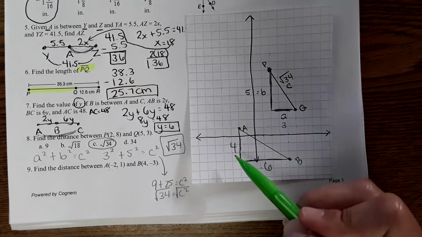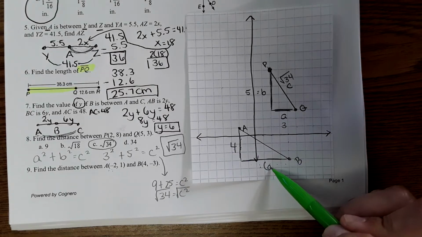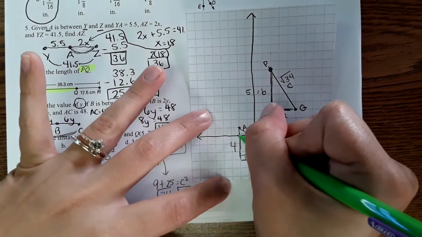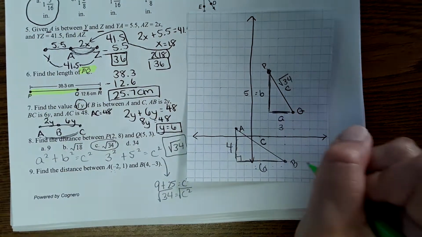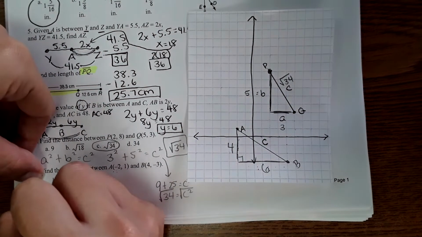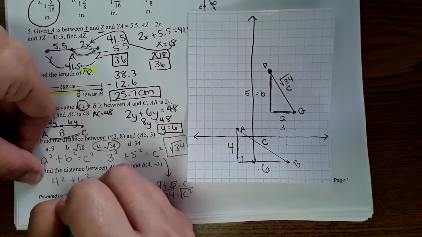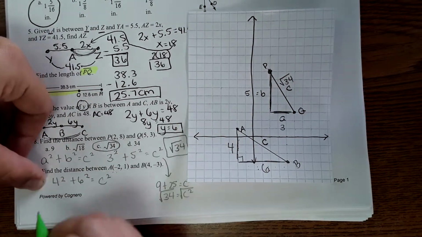Some people ask, does it matter which one's A and which one's B? No. The 2 legs of the right triangle are A and B, and it doesn't matter which one's which. What does matter is that C is your hypotenuse, the longest side. So 4 squared plus 6 squared equals c squared.